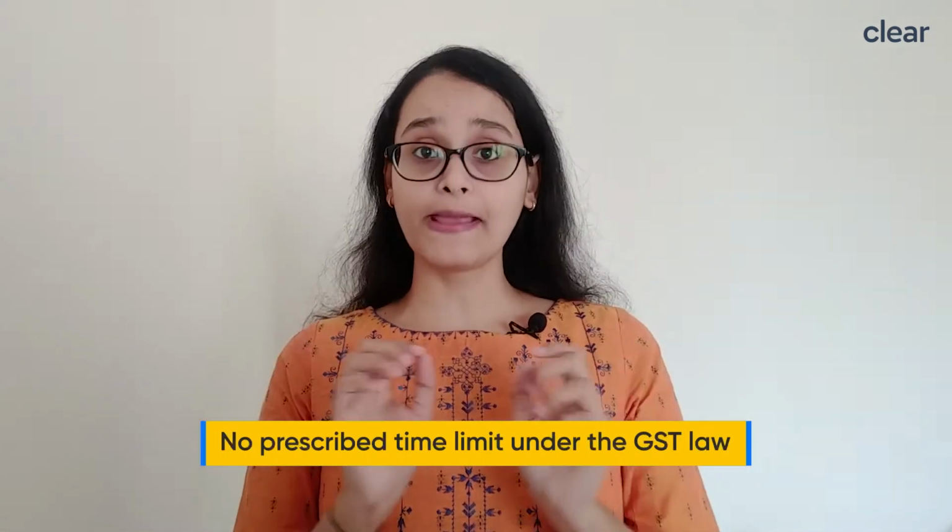It is very important to note here that in Budget 2022, it was announced that the 30th September deadline has been extended to 30th November of succeeding year. However, it is subject to being notified by the CBIC. For the issuance of debit note under GST, there is no prescribed time limit given.